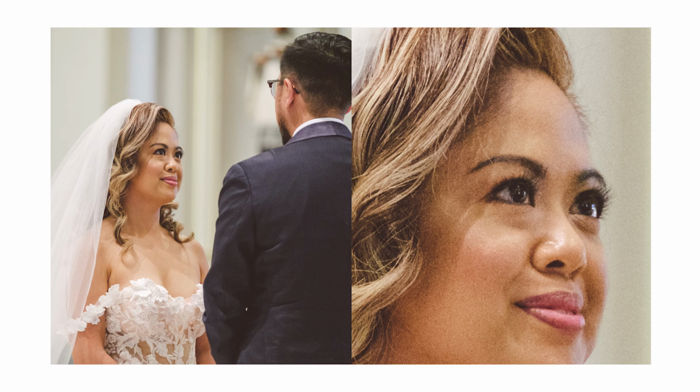DxO PhotoLab 5 now supports Fujifilm X-Trans RAW files, and by far it is the best I've seen in terms of demosaicing and noise reduction for Fujifilm X-Trans RAW files. It took this low light church photo from this to this.